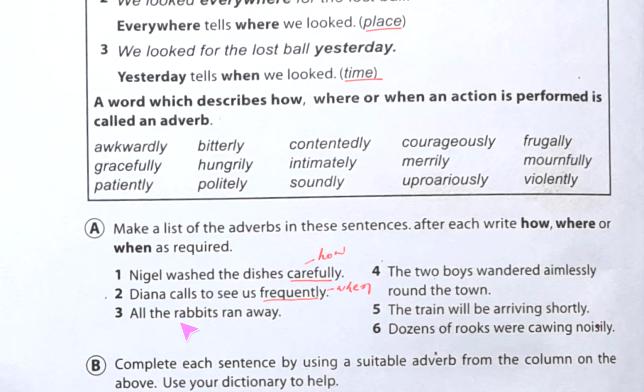Next one, all the rabbits run away. Run where? Away. So away is an adverb, and after that we will write where. It means if we question the verb, then we will get the adverb actually by how, where or when. Like Nigel washed how? Carefully. Diana calls when? Frequently. All the rabbits ran where? Away. So this way we need to find out the adverb from the sentence.